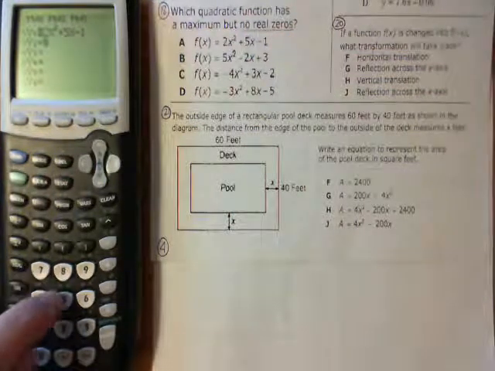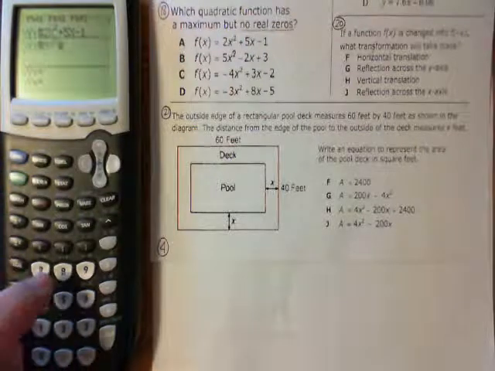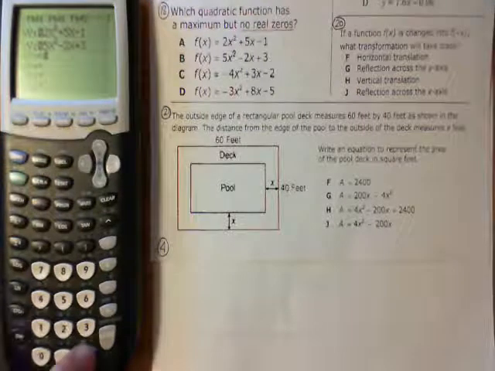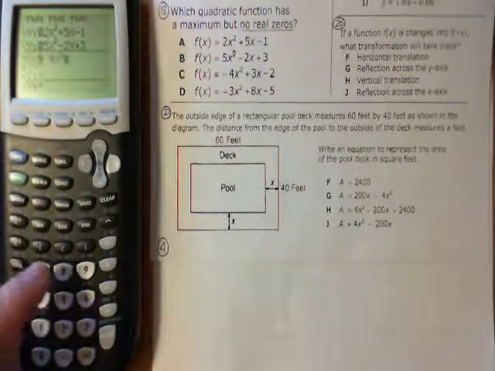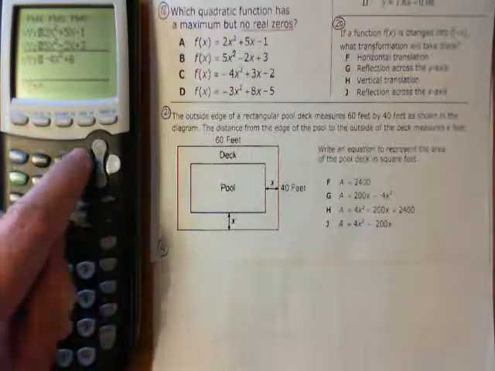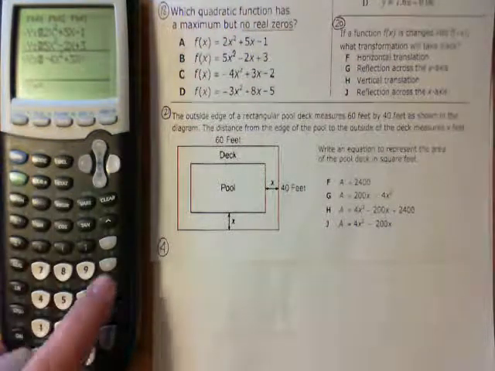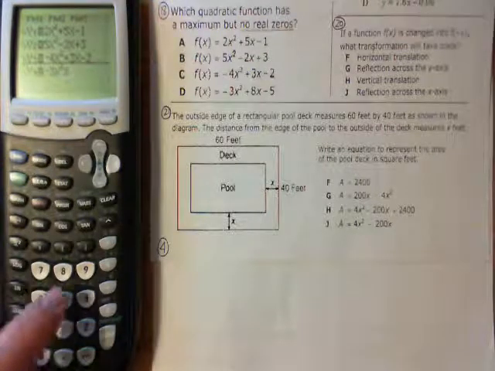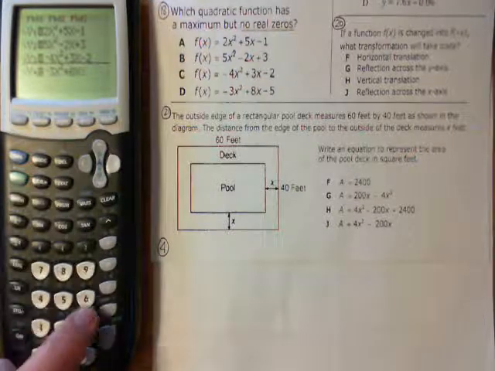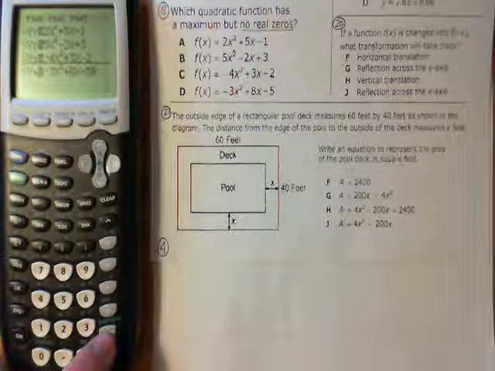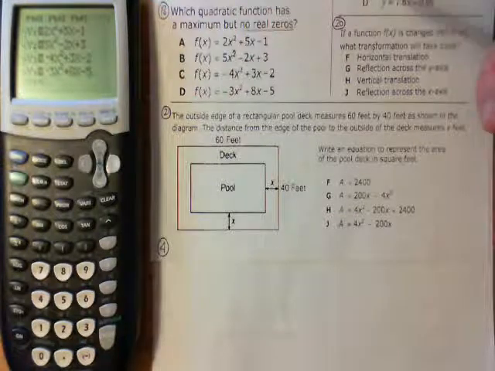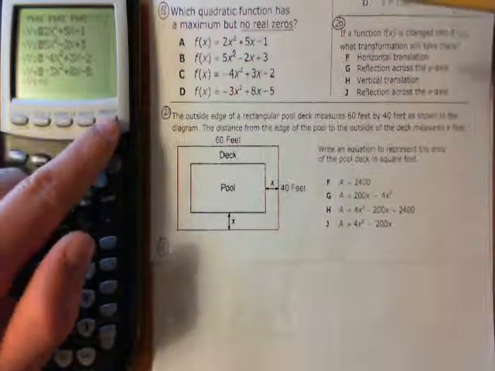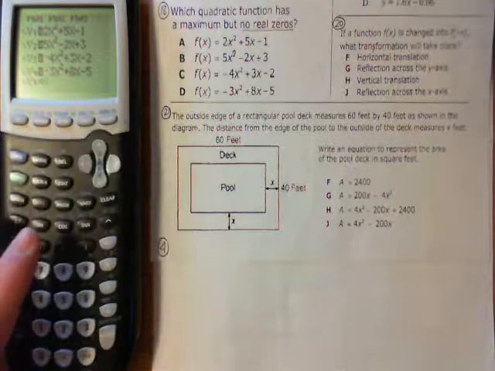We have 5x squared minus 2x plus 3, negative 4x squared plus 3x minus 2, and negative 3x squared plus 8x minus 5. Alright, let's double check if I entered everything correctly. Looks good.